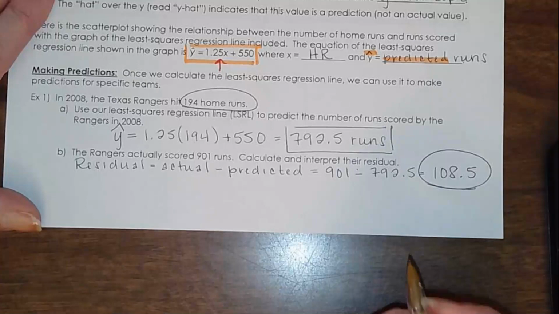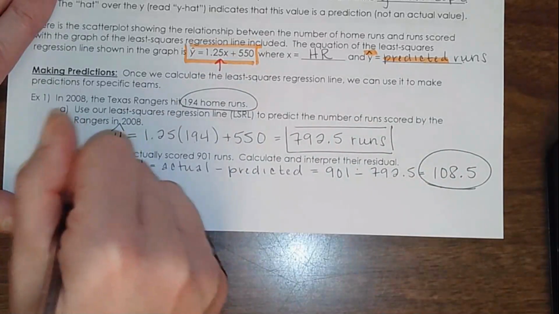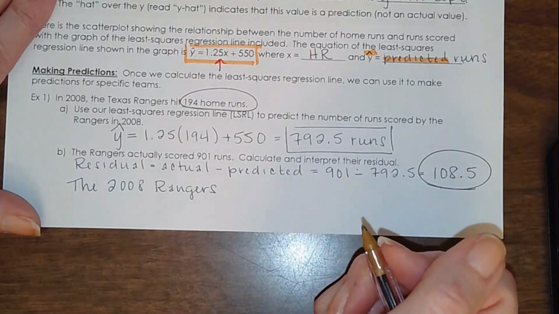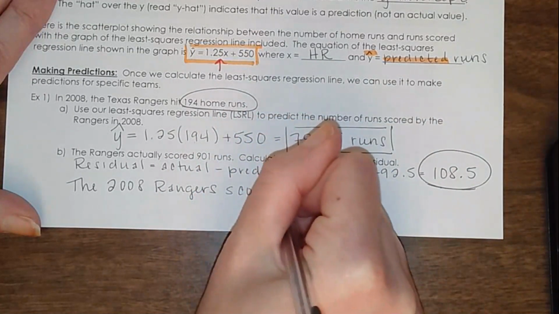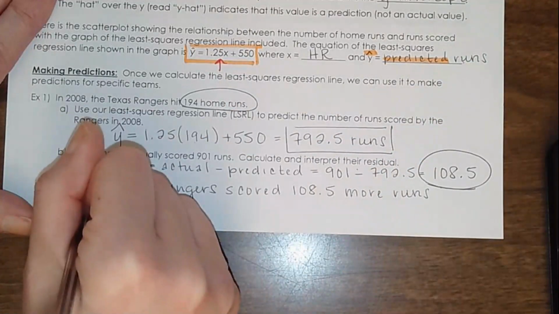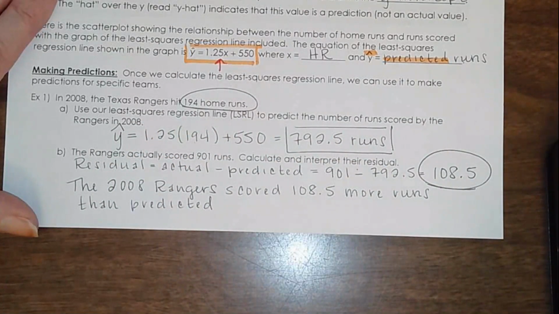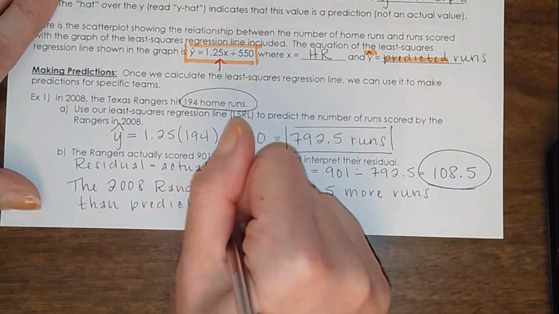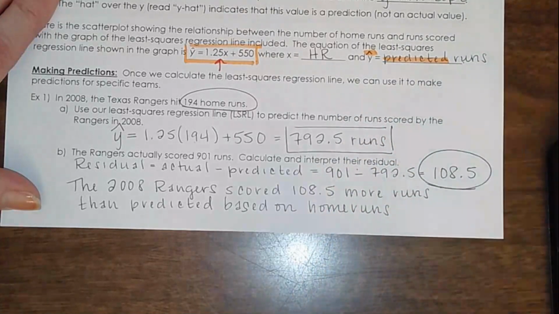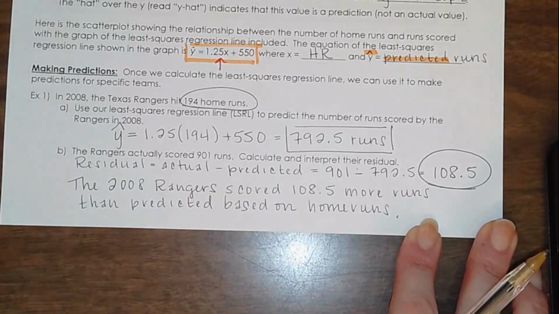Just show your work. So, interpret the residual. Our residual is positive, so the 2008 Rangers scored 108.5 more runs than predicted. What was our prediction based on? This was based on knowing their number of home runs hit. So this part B was kind of like a recap or a little review from the topic 1 notes.